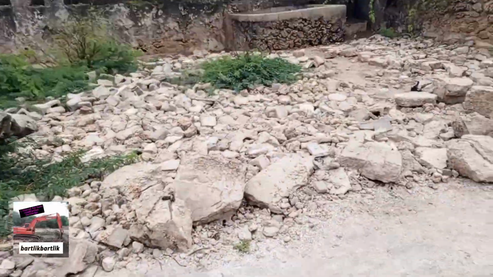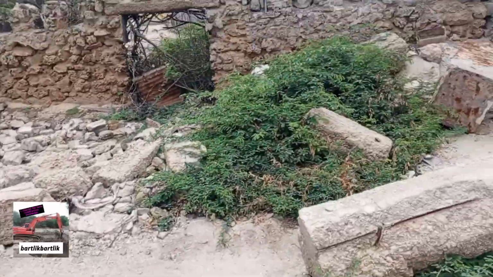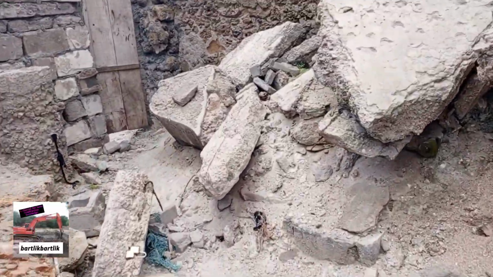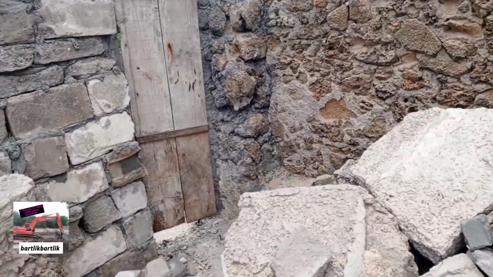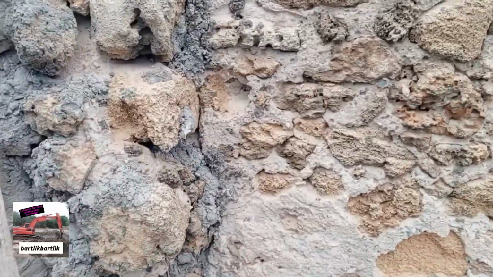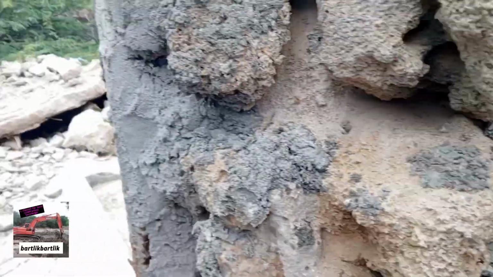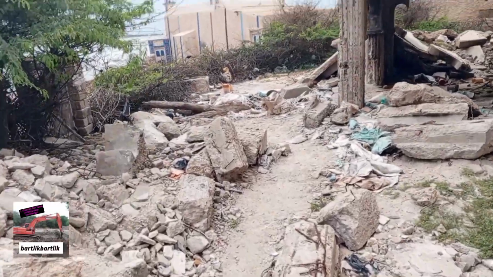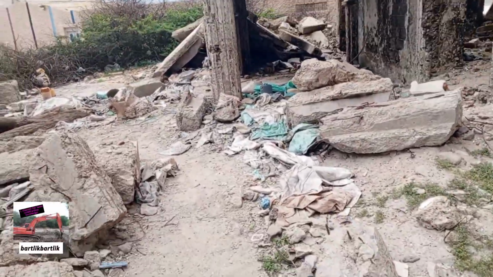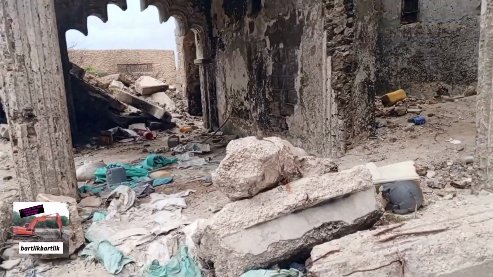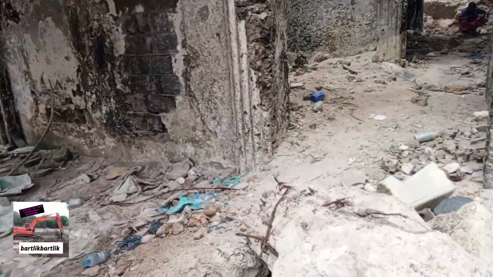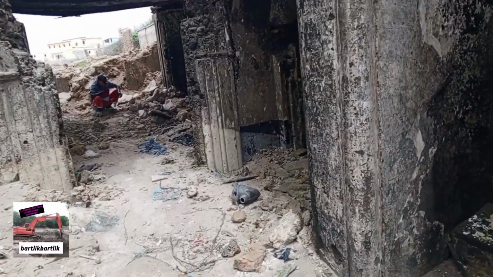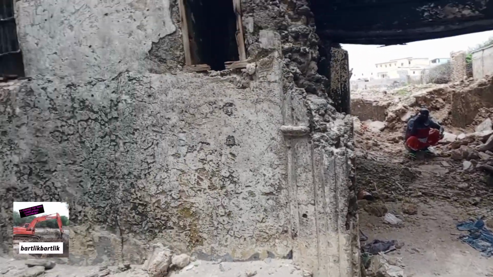Let us go inside and do more observations. Actually, the purpose of this video is to do the structural observation, not structural analysis, because if we talk of structural analysis, that means something different. When it comes to structural engineering, somebody will interpret it wrongly. So it's better we use the term structural observation, not structural analysis.